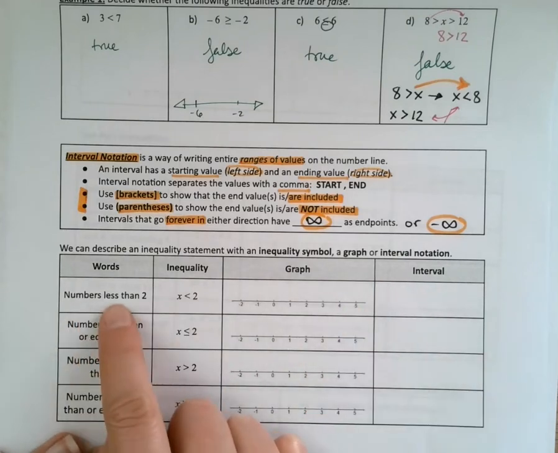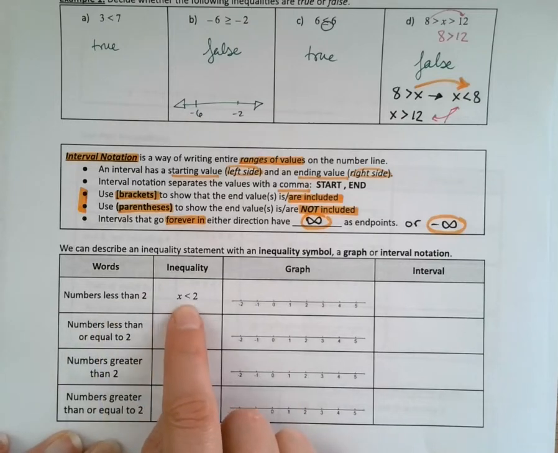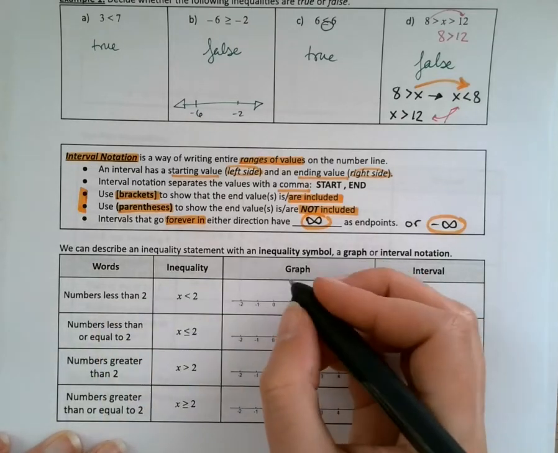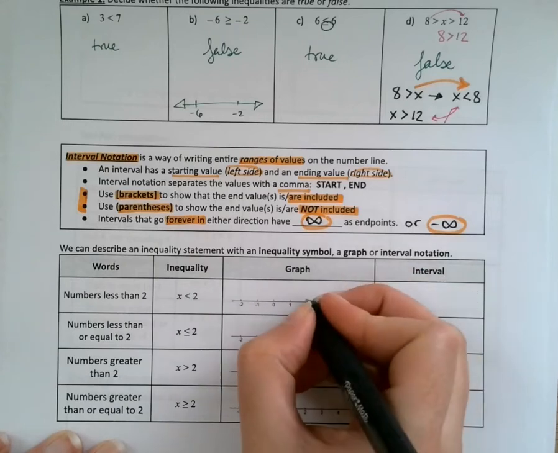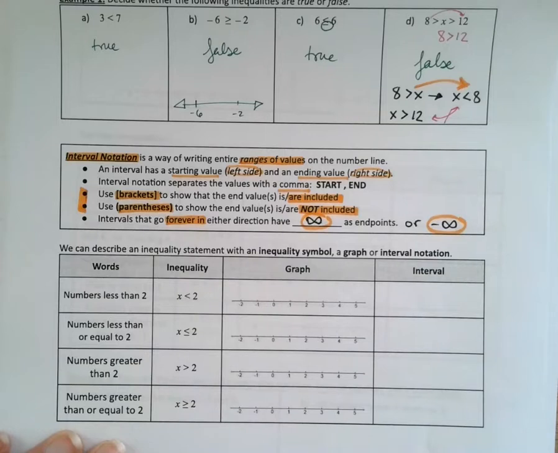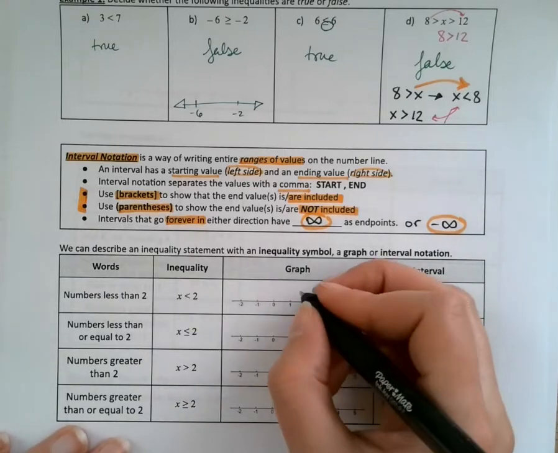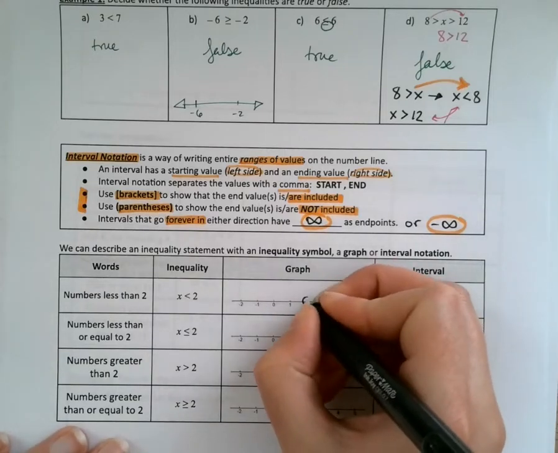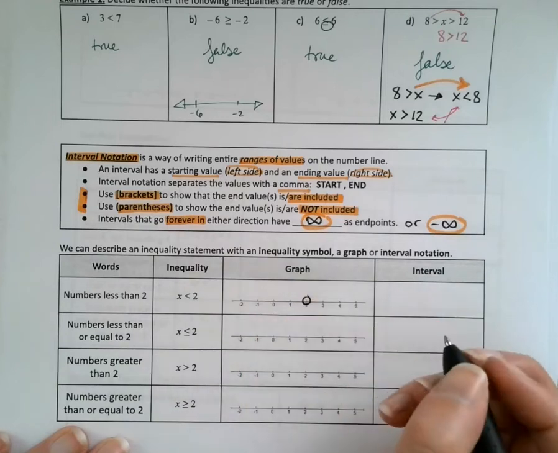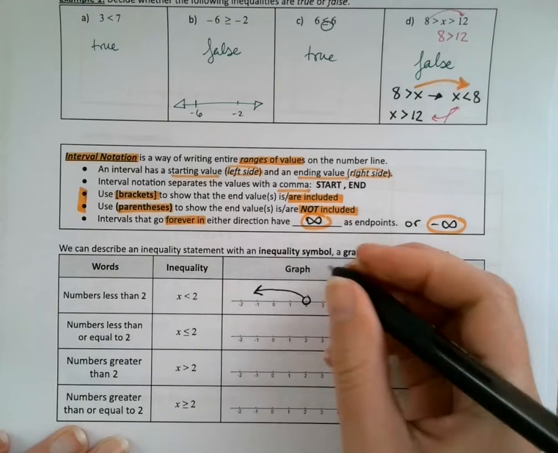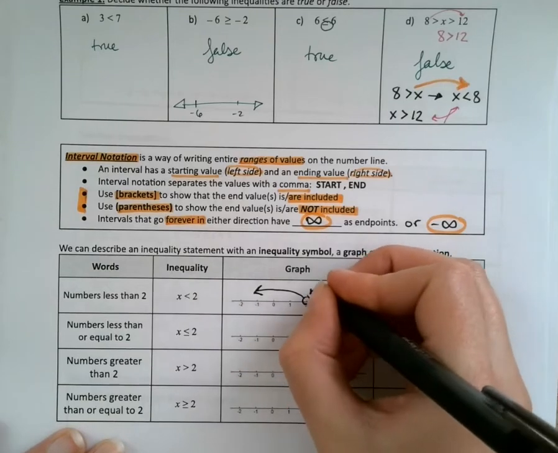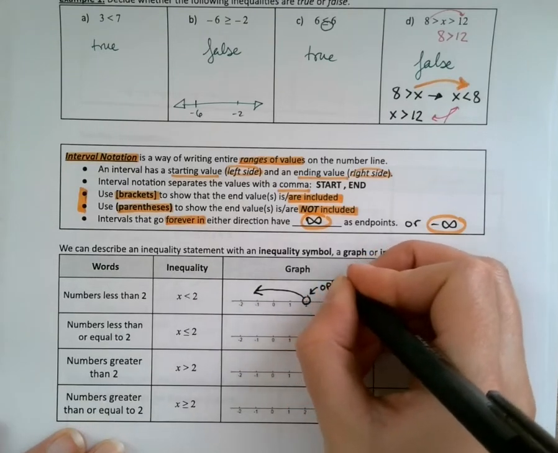So numbers that are less than 2 is the inequality x less than 2. In a graph, you would find 2, and you would want your numbers to be less than 2, so you would draw an arrow to the left. I'm going to draw an open circle around that 2, just to show that I've identified where 2 is, and we're going to trace it to the left. I'm also going to specifically mention that I have an open circle right there.